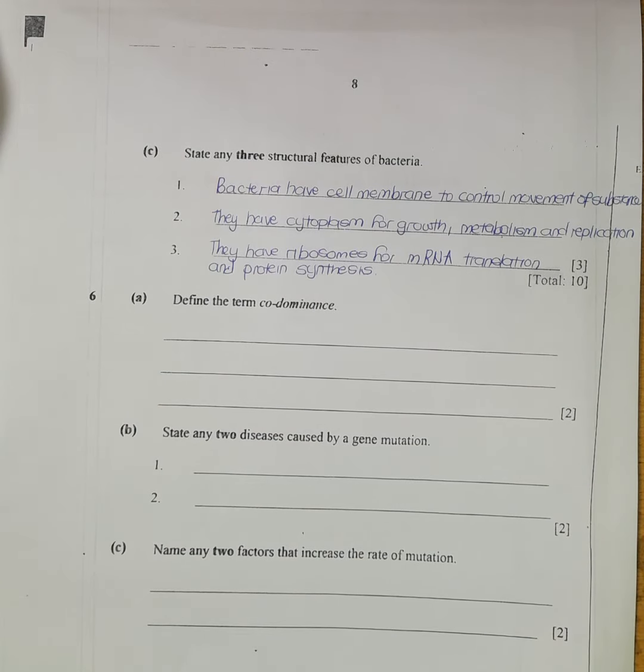Let me summarize again. Bacteria have a cell membrane to control movement of substances. They have cytoplasm for growth, metabolism, and replication. They have ribosomes for messenger RNA translation and protein synthesis. That was all about number 5. Let us move on to number 6.